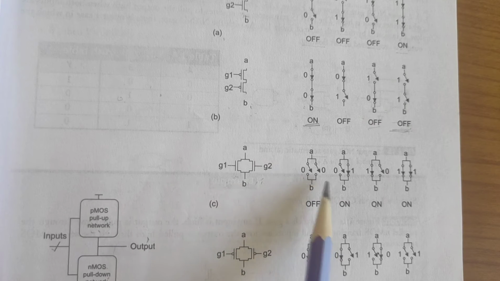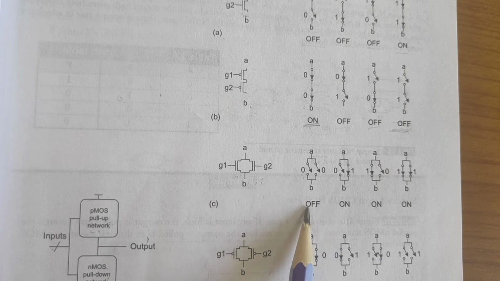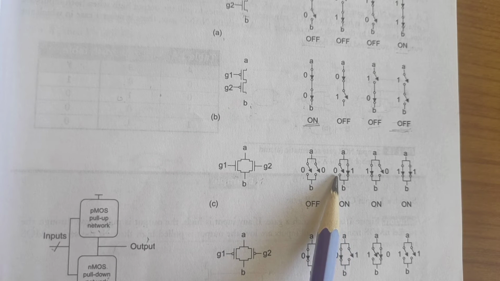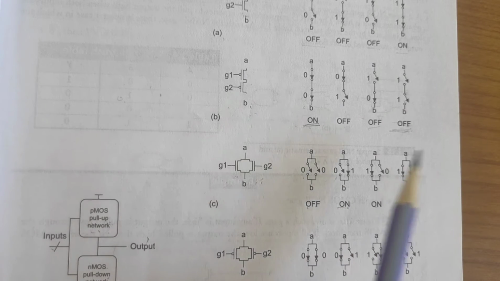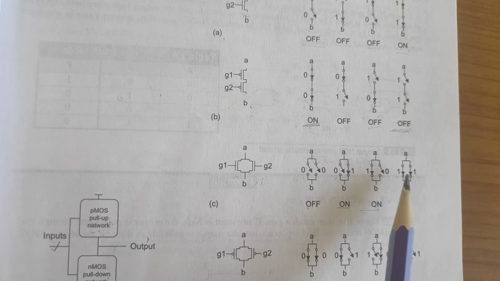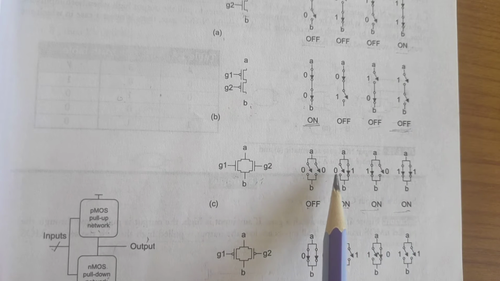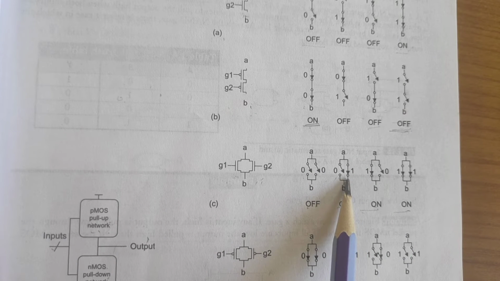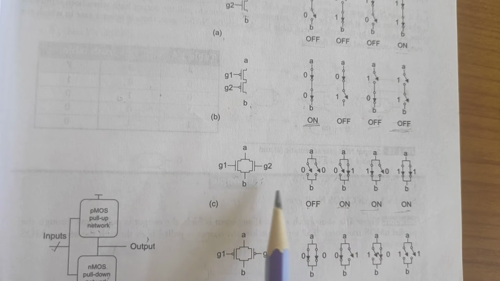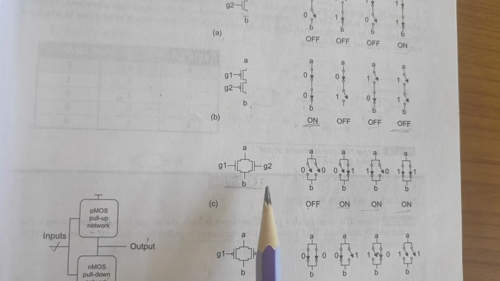Now here we see 0, 0, it is off, output is off, that is 0. When one is connected and one is open, it will give on. Again one is connected, one is open, it will give condition on, and for 1, 1 again it will be on. So even if at least one of them is on, or two are on, we get the on as output when the gates are connected in the parallel way.